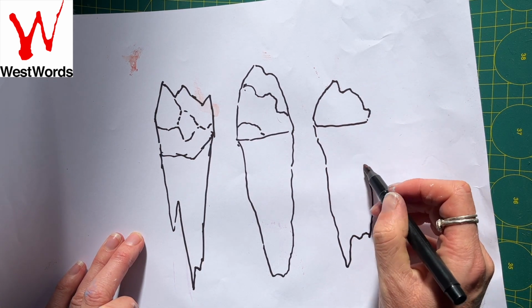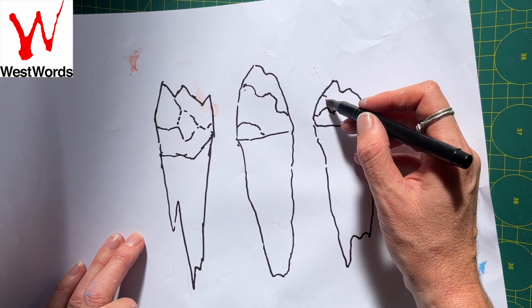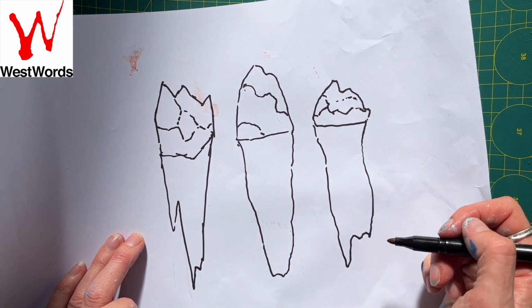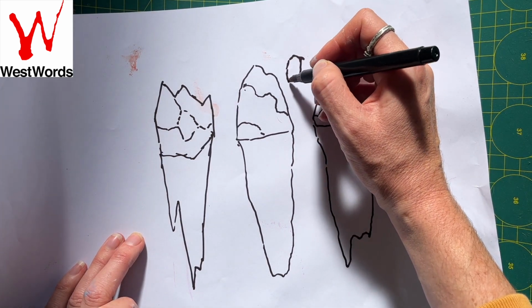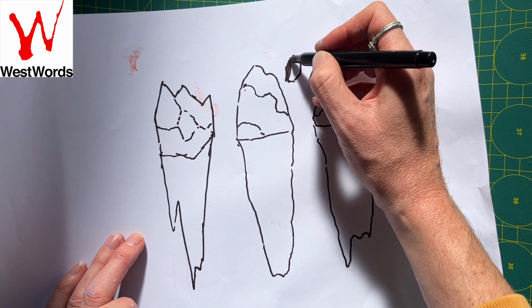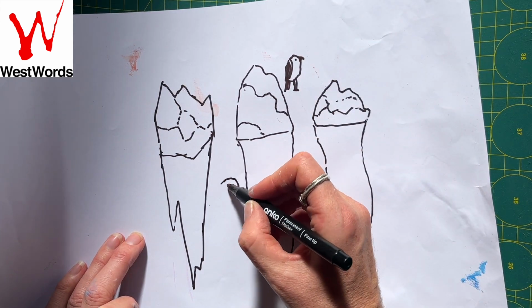Along with drawing lots of icebergs, of course, I had lots of fun drawing all the different animals that you can find in Antarctica, so you might like to draw some of those too. Things like seabirds and penguins, and of course all the beautiful whales, orcas and seals you might find underneath the ocean as well.